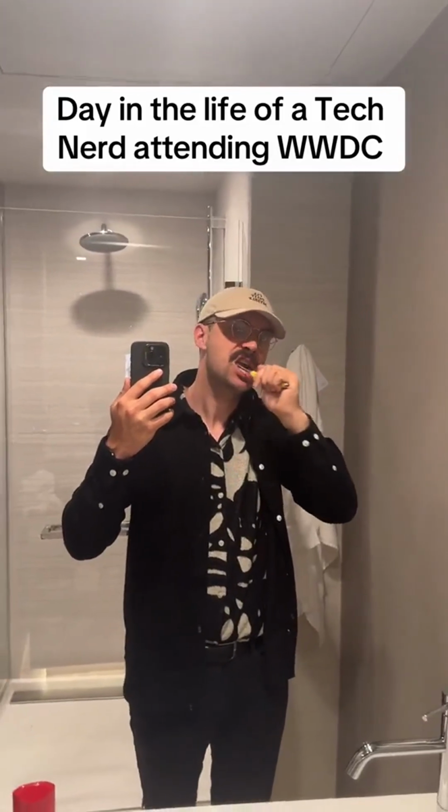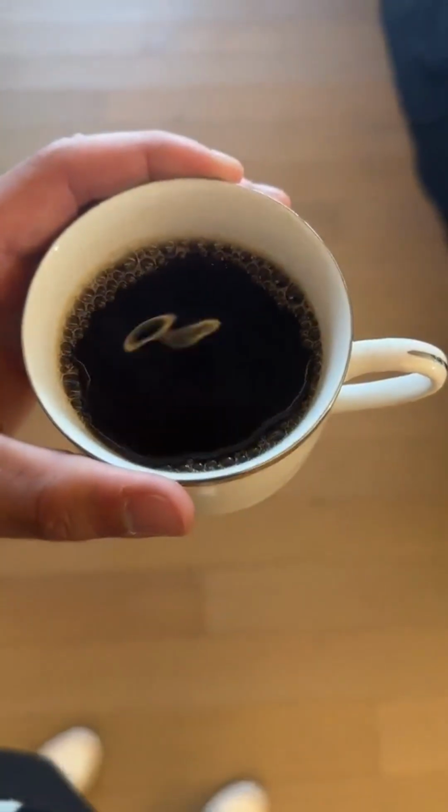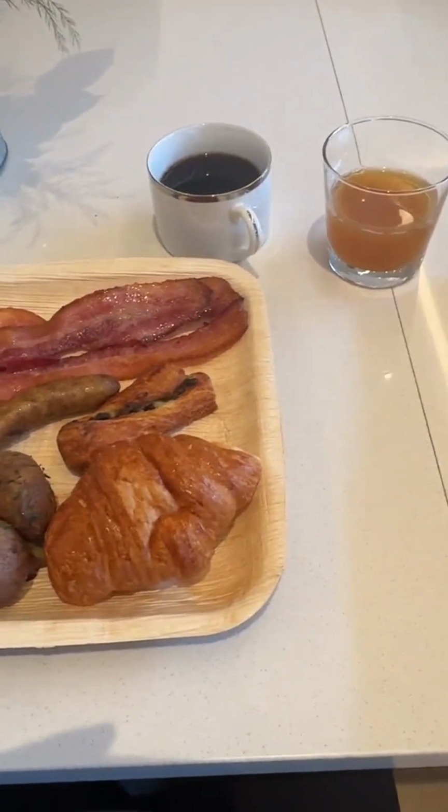The event starts at 10 and we had a bunch of stuff to do beforehand, so I was up at like 6:30, headed down to the hotel lobby, and they had a bunch of food laid out for us. It was a super nice breakfast. They're treating us really nice. Chatted with some other creators over breakfast and got really excited for the event.